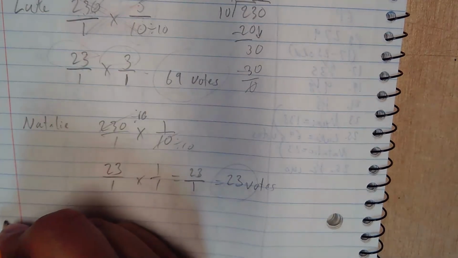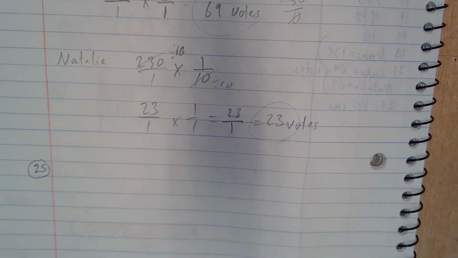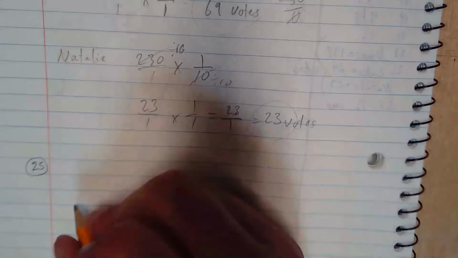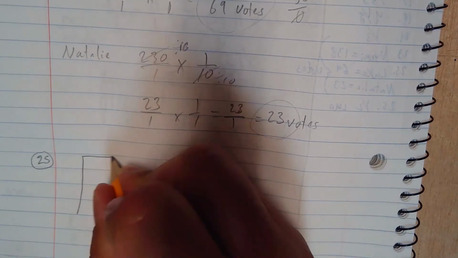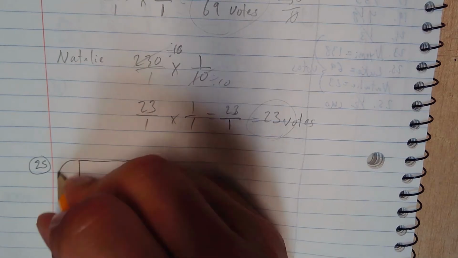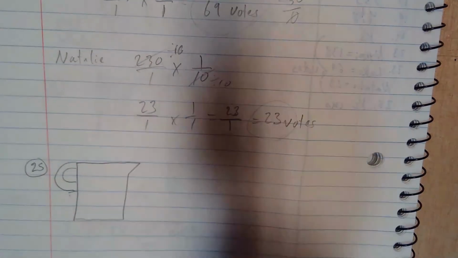25. I think we have space here. Let's see, 25. Lee is making chocolate chip cookies, and the recipe calls for 3/4 of a cup of chocolate chips. Okay, let me just draw that real fast. If you've seen a measuring cup, mine's weird, but that's okay. Again, the goal here is not to be an artist, just to get an idea going. All right, we have a measuring cup for a cup.